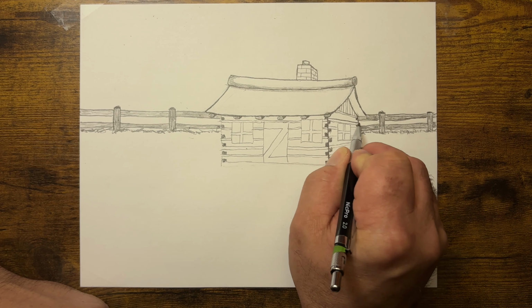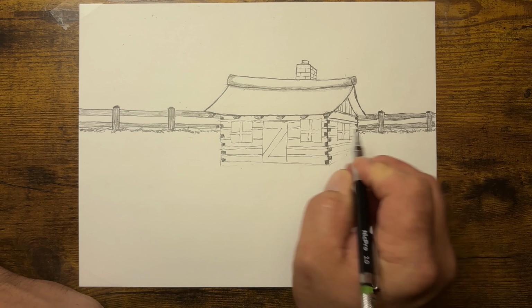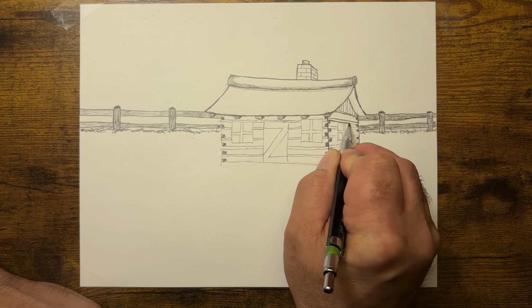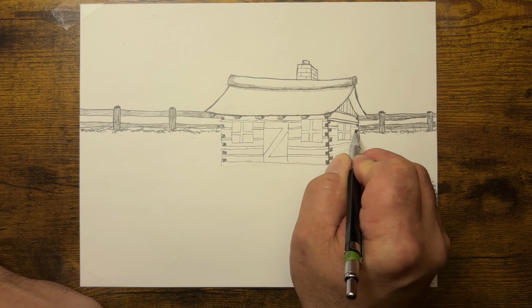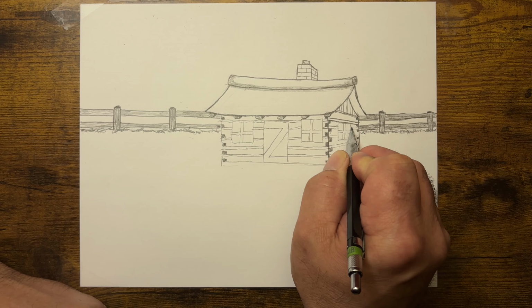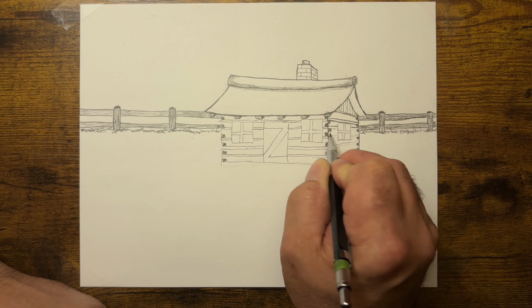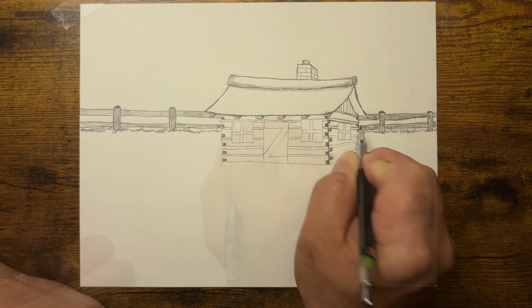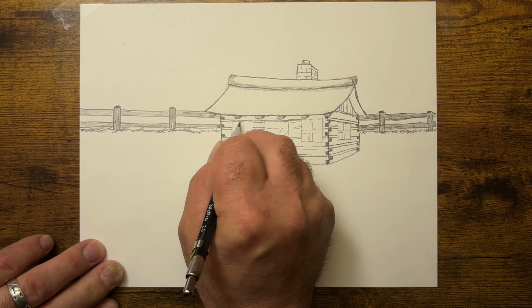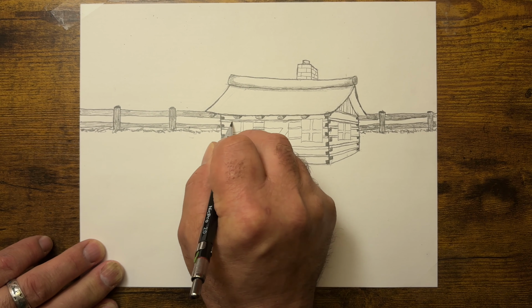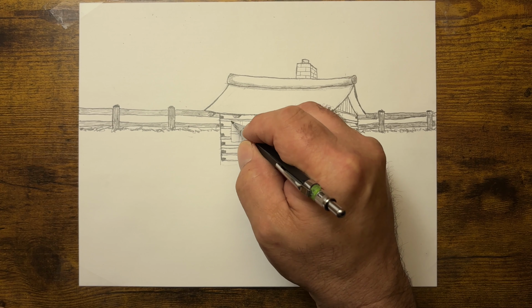And we'll darken up the logs to our log cabin, nice and dark to give them good contrast. Darken the outside of the window.